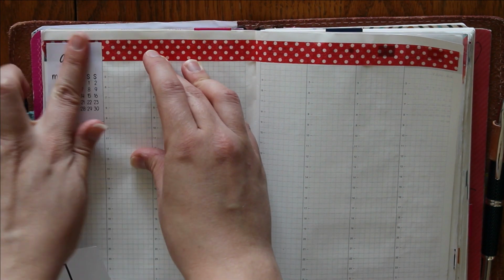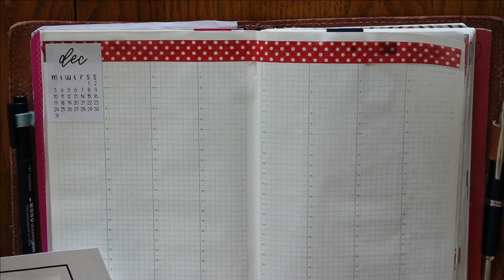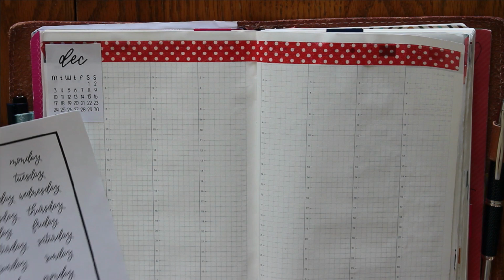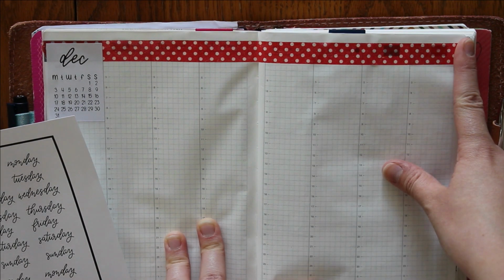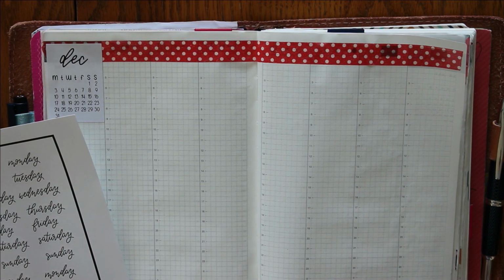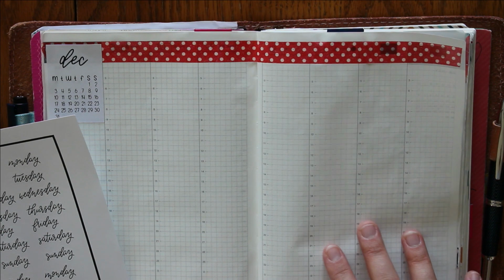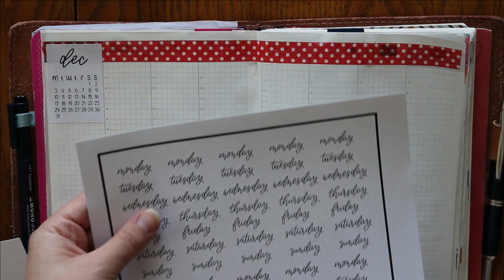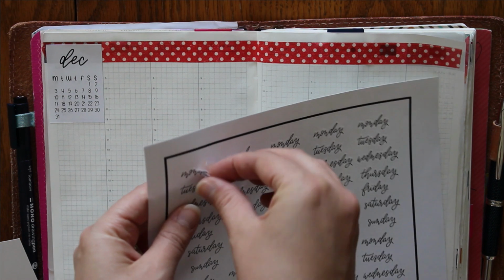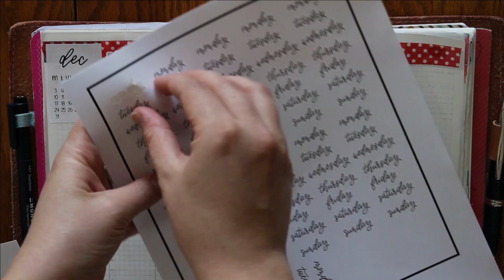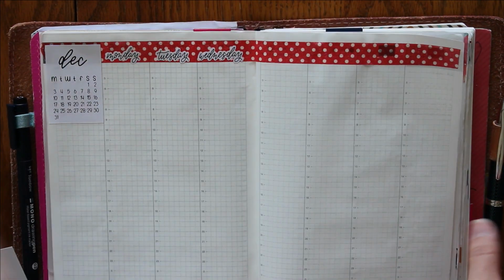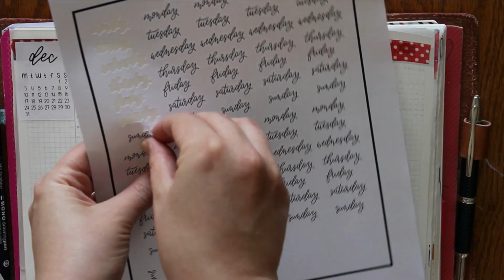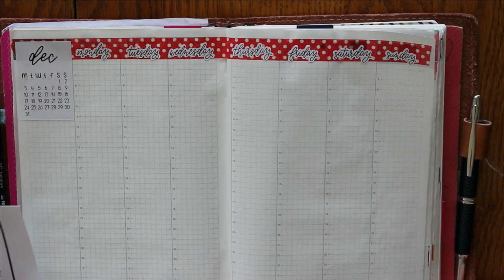So this is a good way. This was actually a July weekly, but now that I have this December sticker over it, nobody would know. So if you buy your planner mid-year and you have a lot of unused weeks like I do, this would be a good way to get by with your planner a little bit longer. So we're gonna start Monday. All right, so there we go.